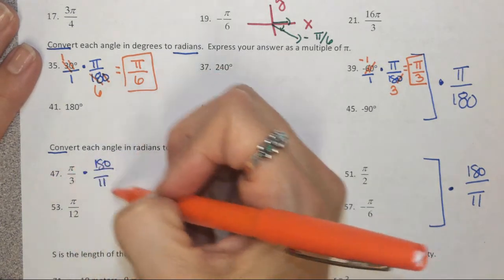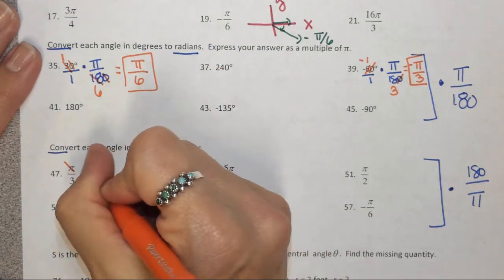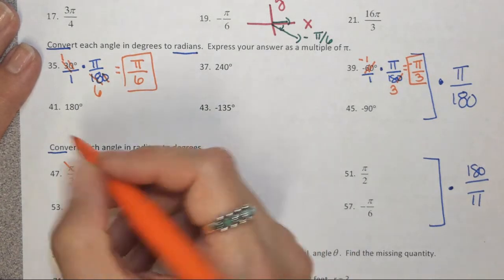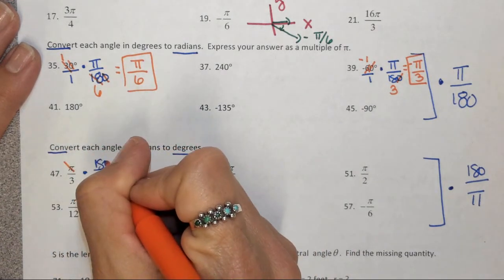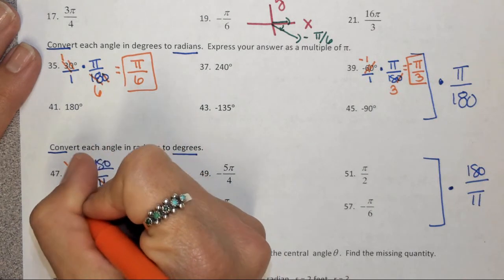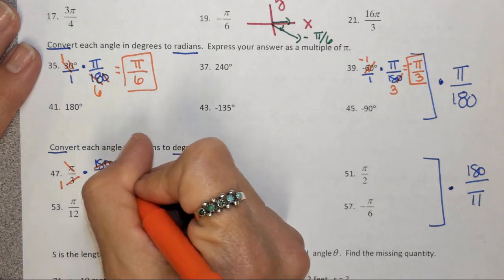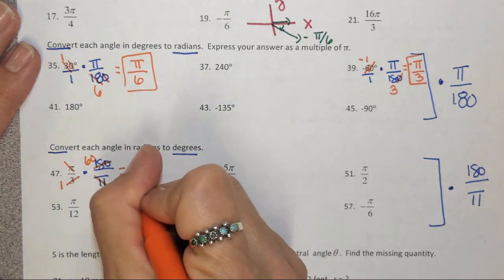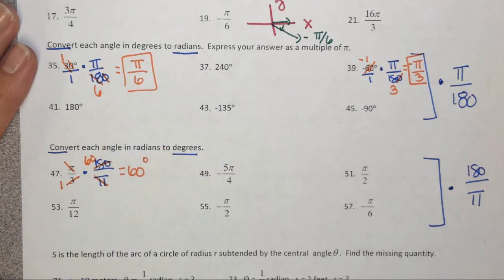When I do that, I can see that my pi's are going to cancel out. And then my 3's, I know that 3 can go into 180. So 3 goes into 3 once, and 3 goes into 180, 60. So pi over 3 is the same as 60 degrees.